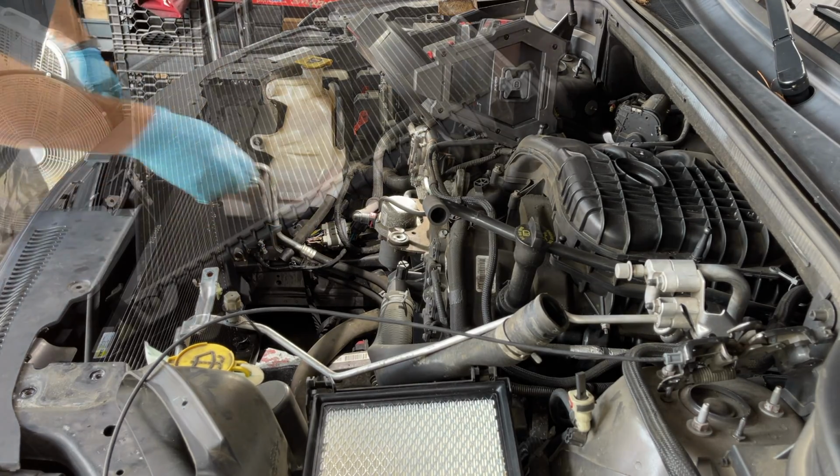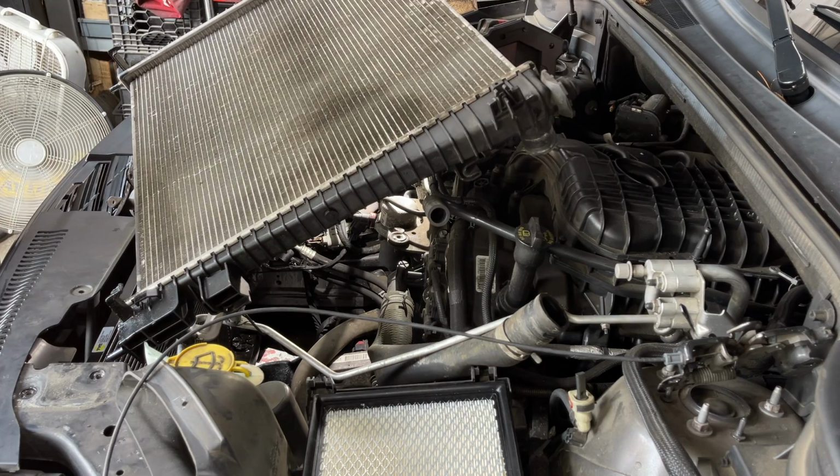They're locked in place. So now we have to put this radiator back, and we have to make sure basically the condenser will sit here.